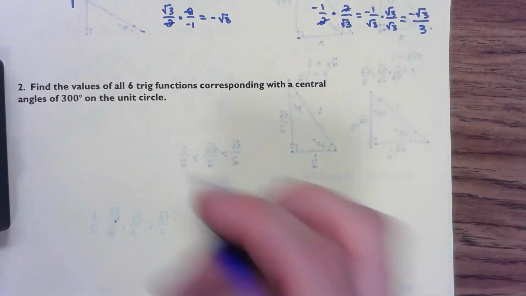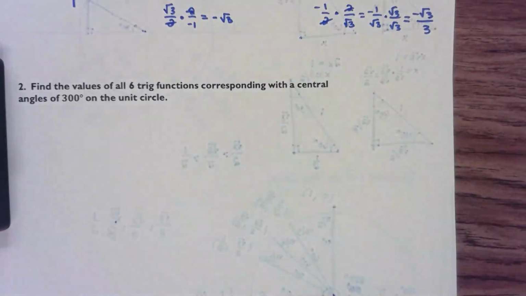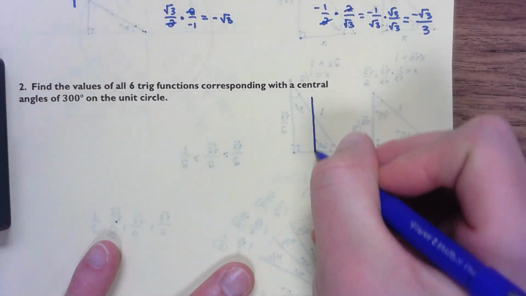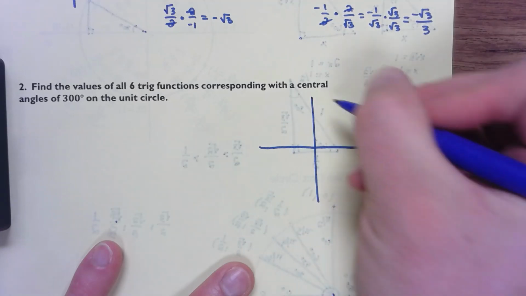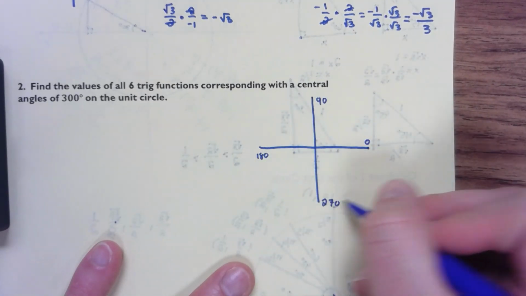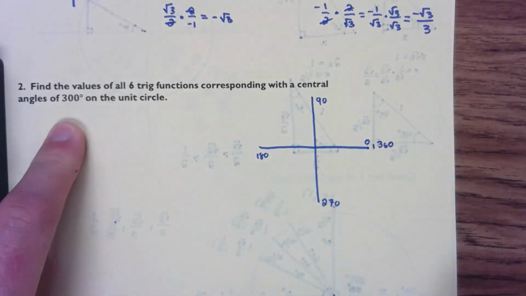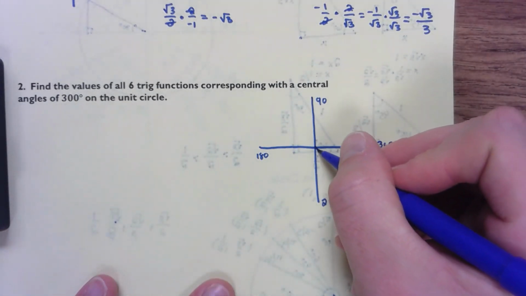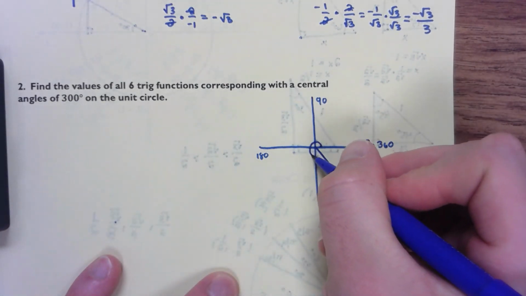So we're going to see if we can use quadrant 1 and reference angles to find values of all 6 trig functions with a corresponding central angle of 300 degrees. So with this, if I don't have my unit circle, I first am going to figure out where 300 degrees is. So I have 0, 90, 180, 270, and 360. So 300 ends up being 30 degrees more than 270. So that's that rotation.